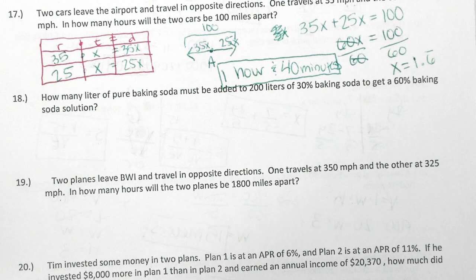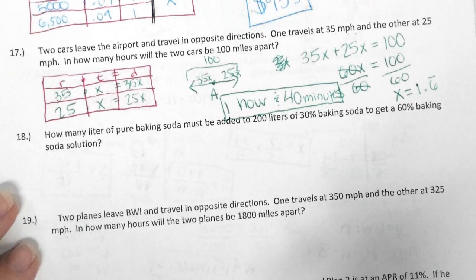Okay, the next one says how many liters of pure baking soda should be added to 200 liters of 30% baking soda to get a 60% baking soda solution? Well, if we're adding things together, we're mixing them. So we're going to build our mixture table.